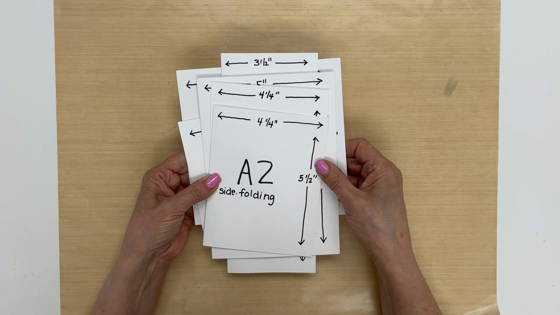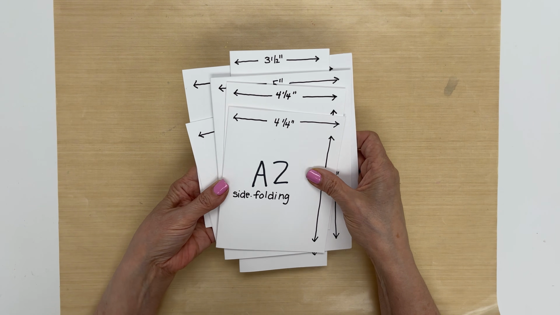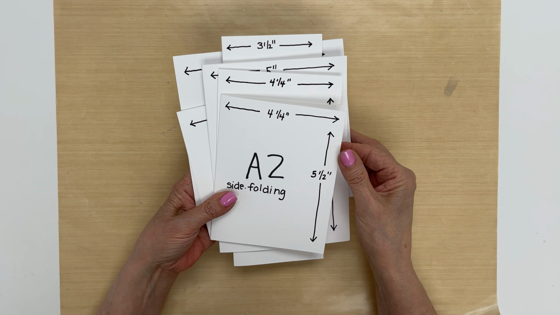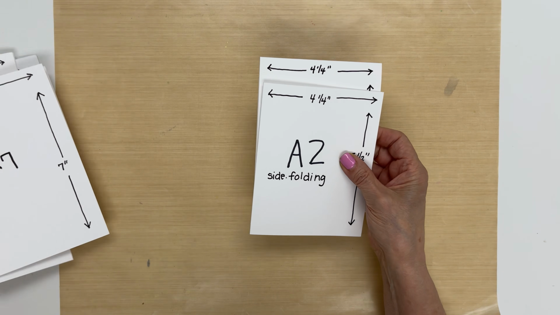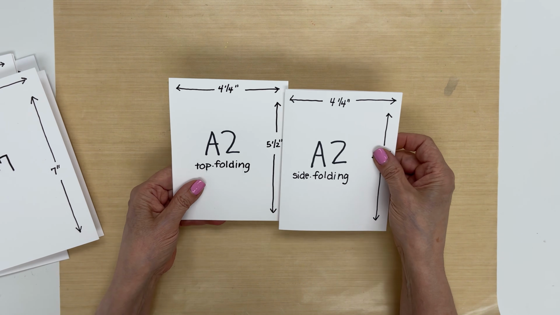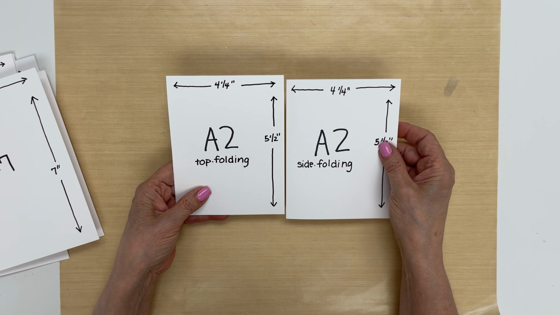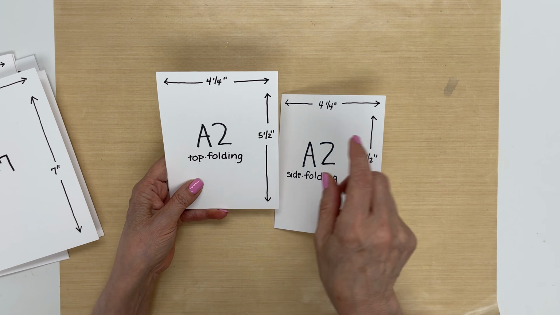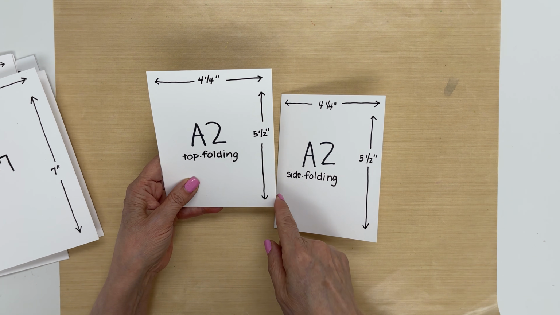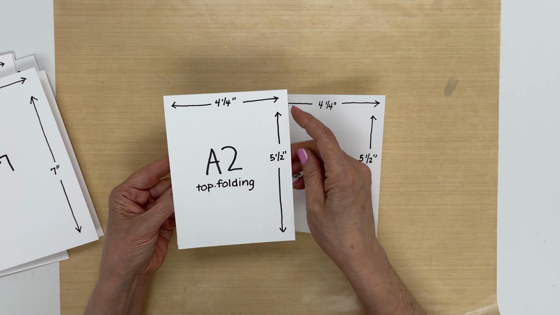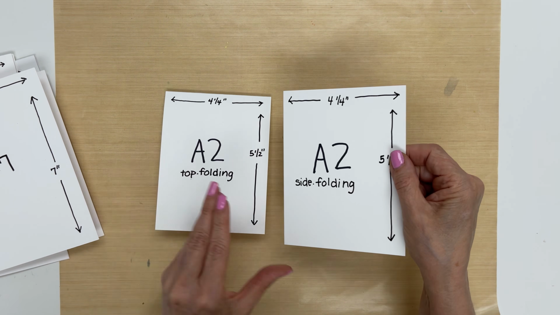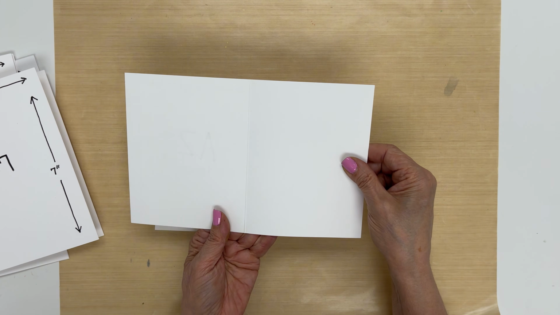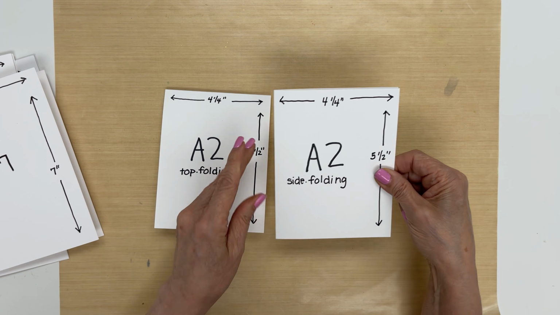As you can see, I have a variety of different card sizes here, and I'm going to go through them and tell you the differences. And starting with the most popular first, that's the A2 card size, and that's 4 1/4 by 5 1/2. And it could be top folding, where it opens like so, or side folding, where it opens like that.